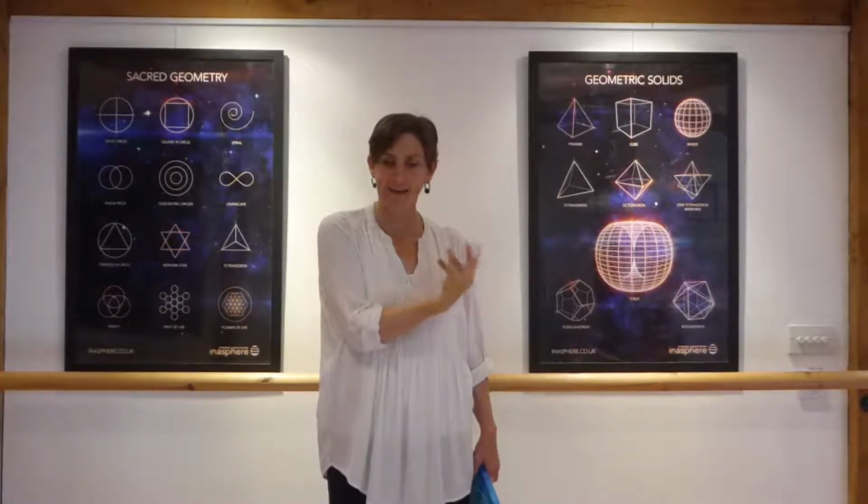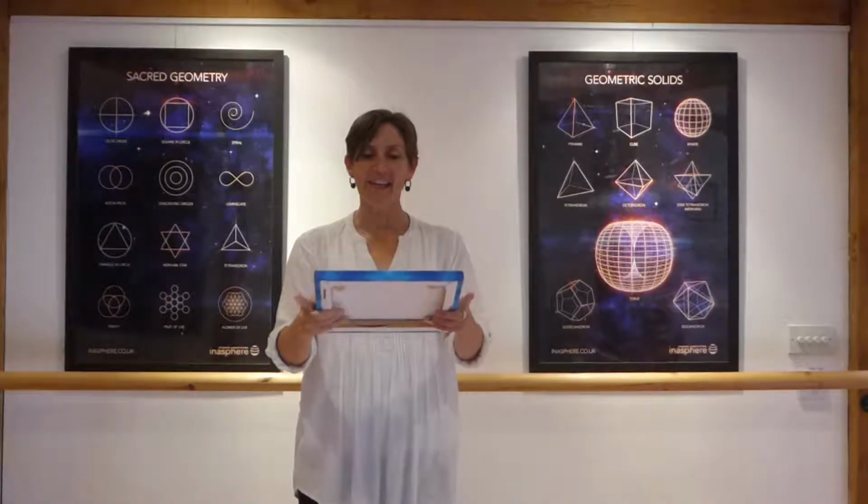Saying that, sometimes the geometries might just present themselves to you, appear to you in your meditations, and you don't have to use the left logical side of your brain. It's a different thing. However, let's just talk about them first, using the flower of life symbol.